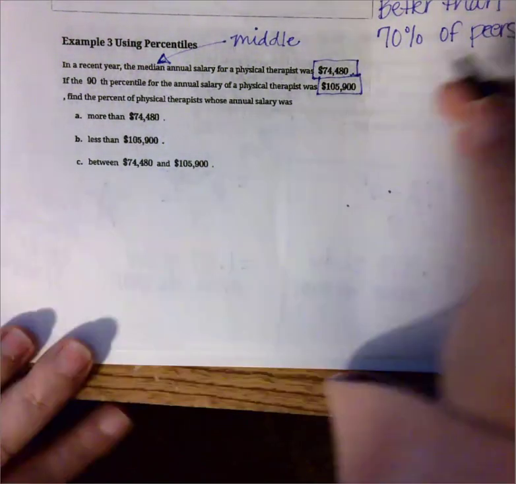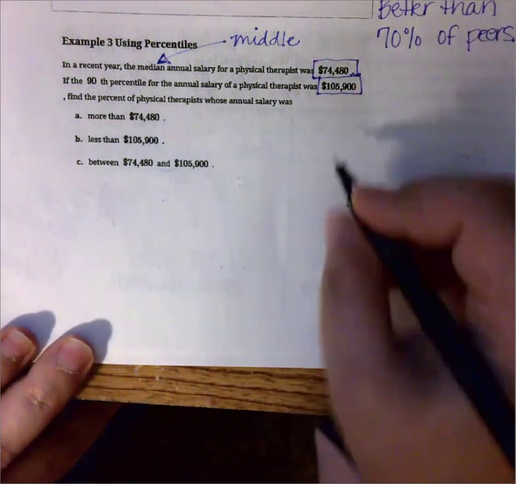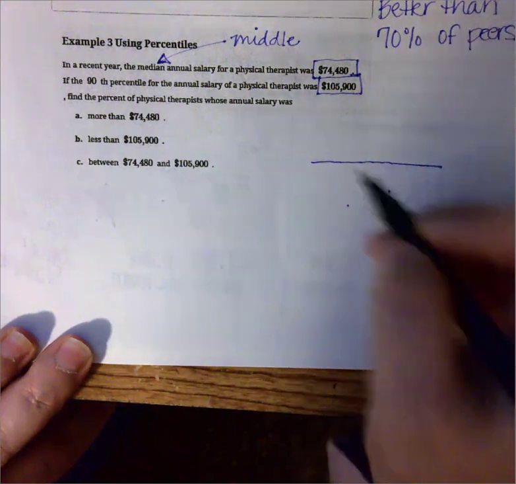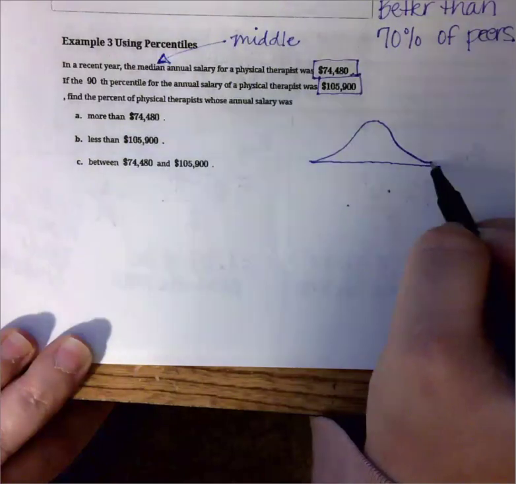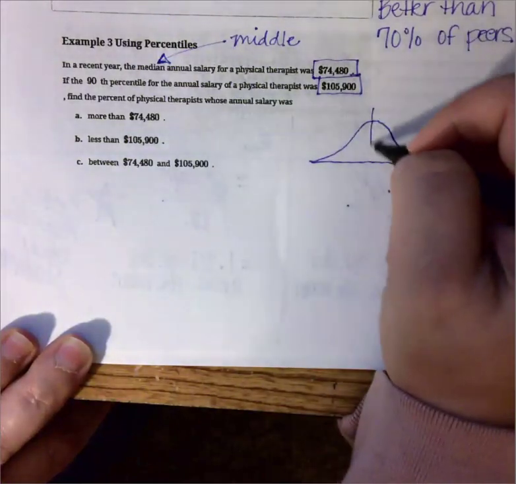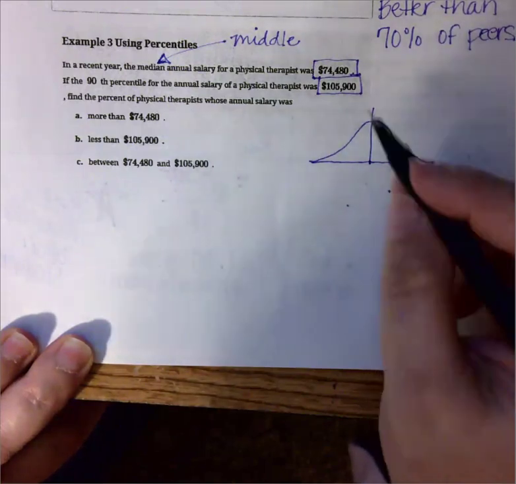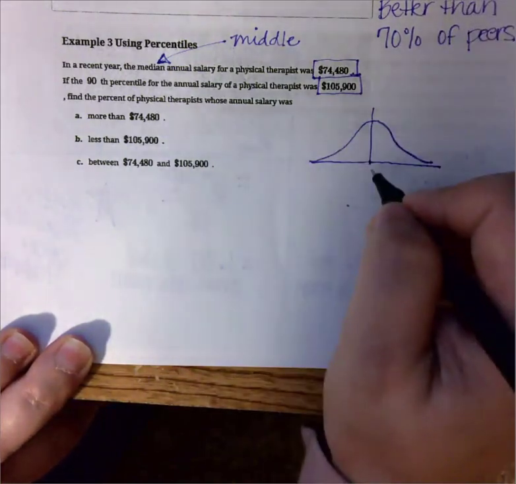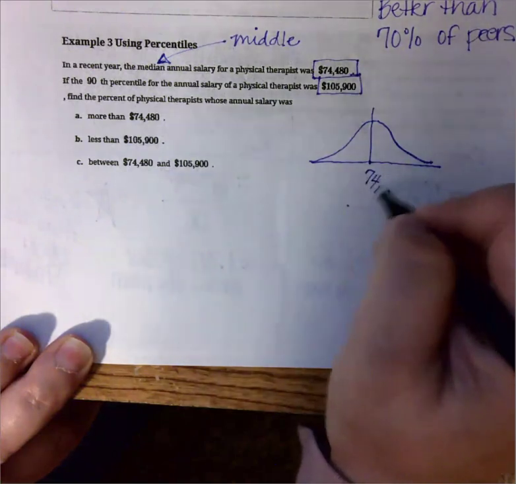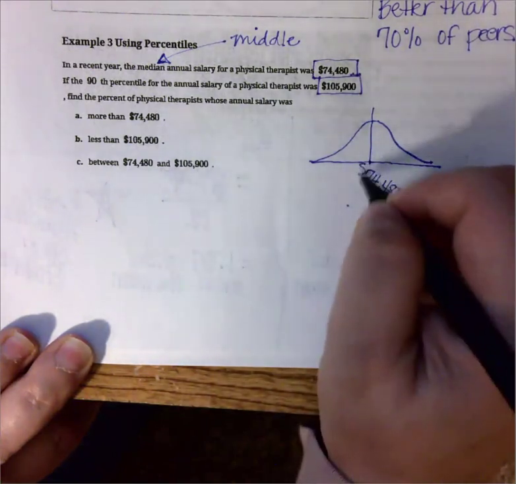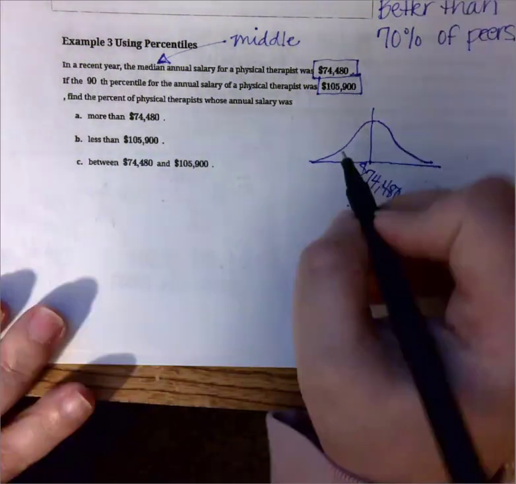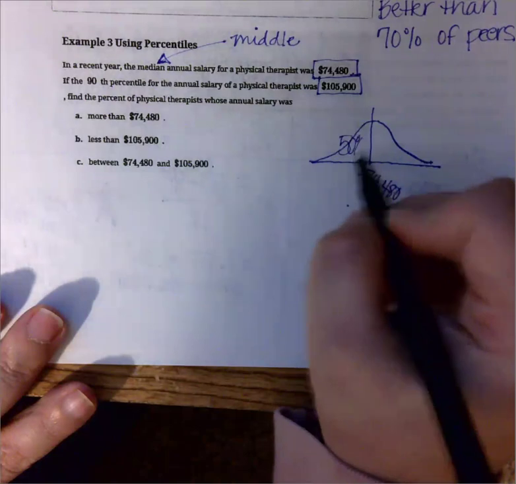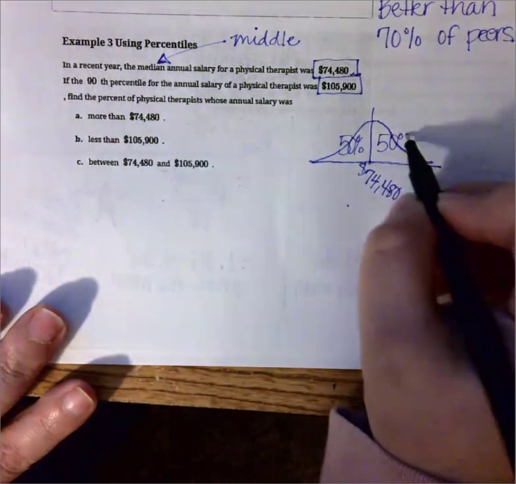So I'm going to go ahead and draw a little picture to help us kind of think about it. And I'm going to use what's called the normal curve. You may have heard this called the bell curve before. And our middle value, in this case, our median, is our $74,480. Regardless of whether we're talking about mean or median, whatever's in the middle, we would have 50% of our data on the left of it and 50% on the right because it's the middle.